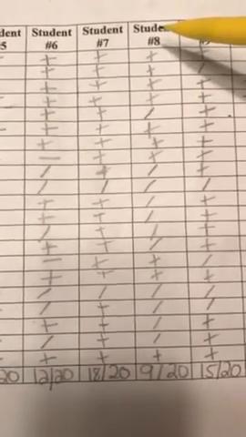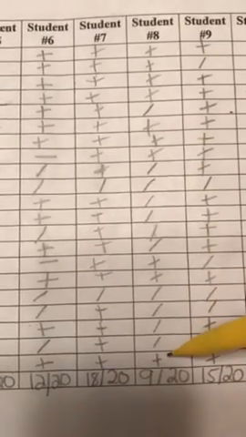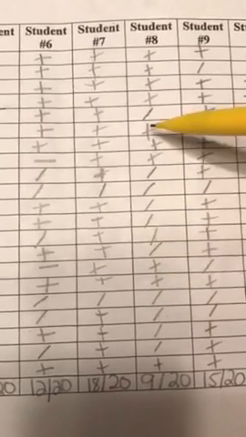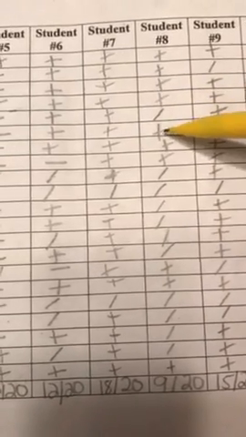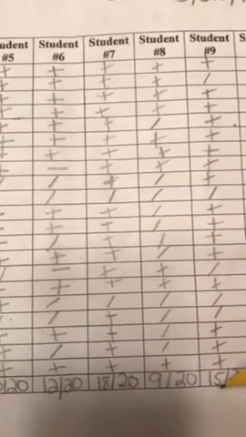You can see there are no minuses. They gave all correct answers. They knew all their facts, but they had a lot of slashes. It took them a long time to figure those out. I believe that this student was doing some finger counting, which obviously takes longer than that 3-second window.